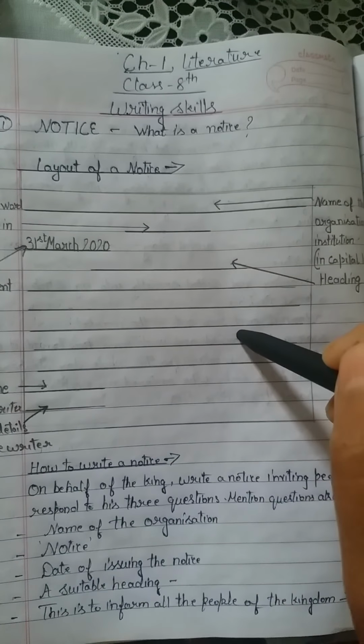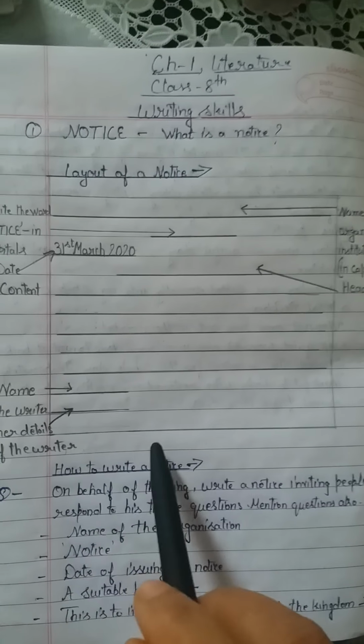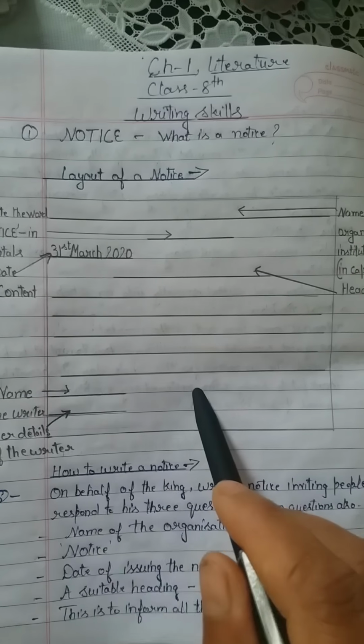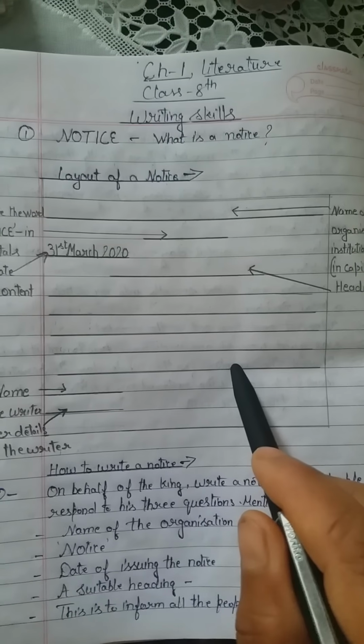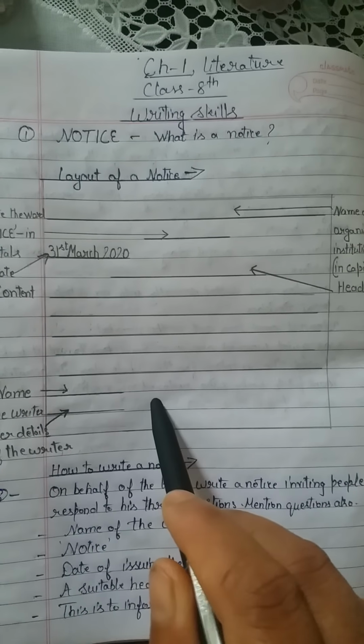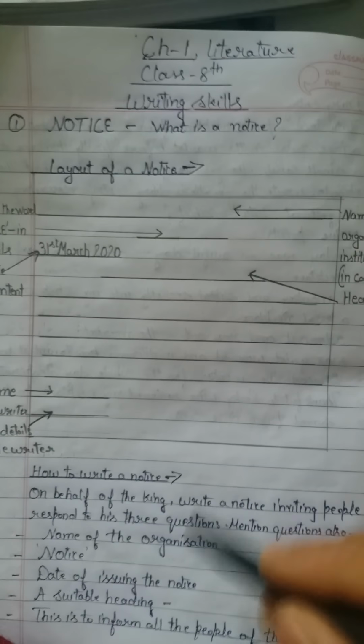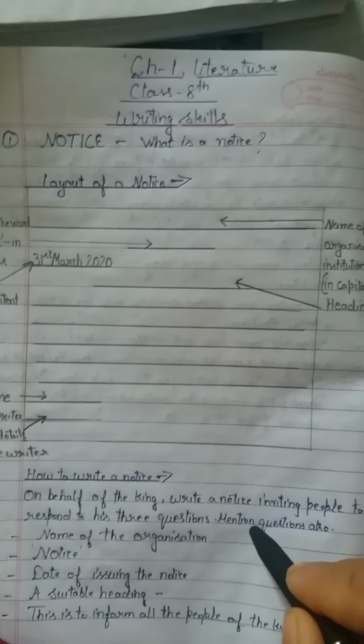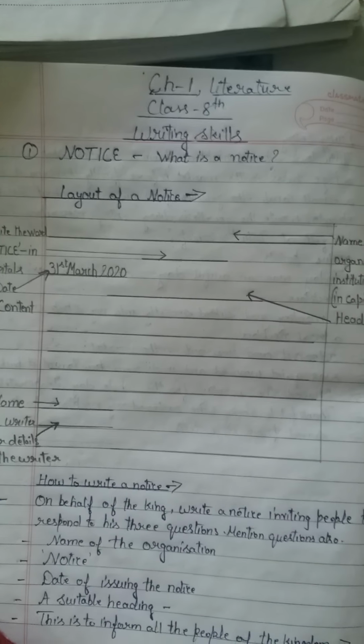Because when we write content, date, time, venue is very important to mention. All right, after we write this content, in the end, as I have discussed earlier, the name of the writer, who is writing this, on whose behalf this notice has been issued: the king. This way you can write a notice. All right, the next is informal letter.